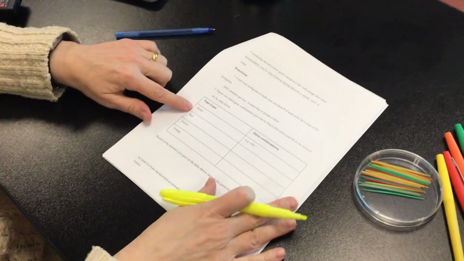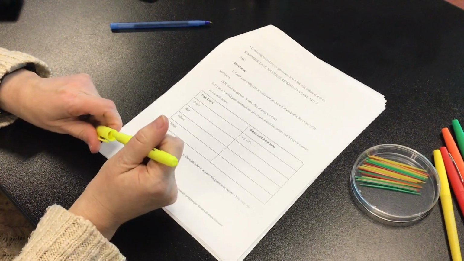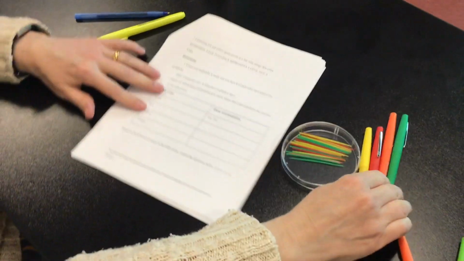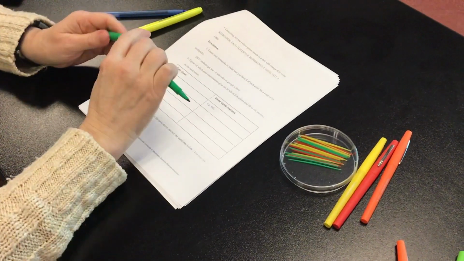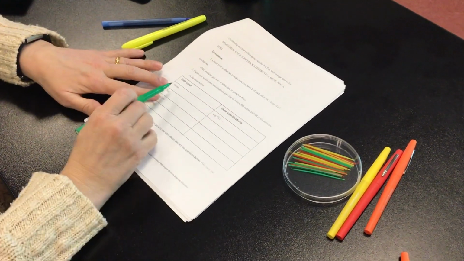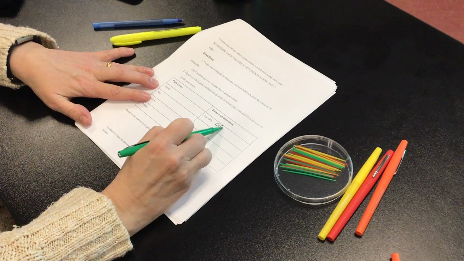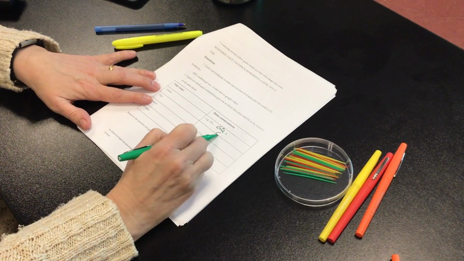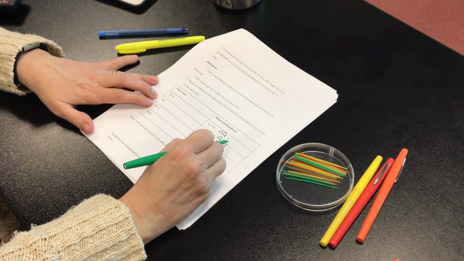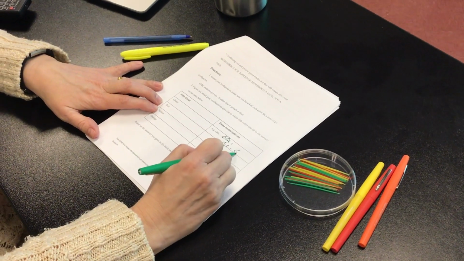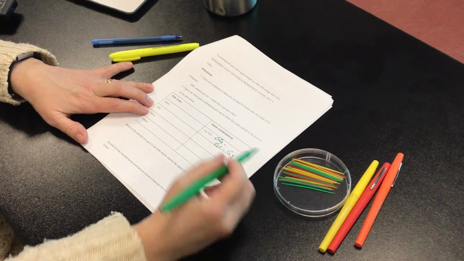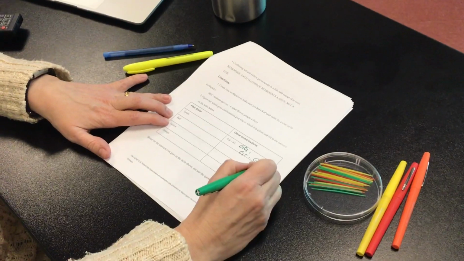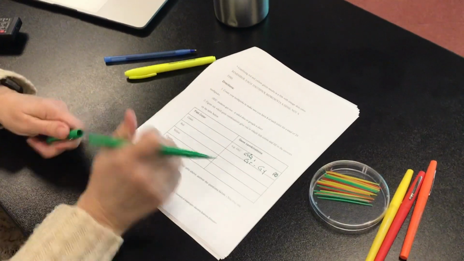Here it says fish color. So what happens and how do we get the fish color? Again, remember that dominant always wins, all right? So if I have GG, I have a green one. If I have green red, it's going to be green. And if I have green yellow, it's going to be green. So these are all going to give me a green fish, okay?